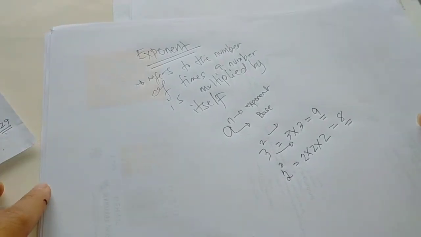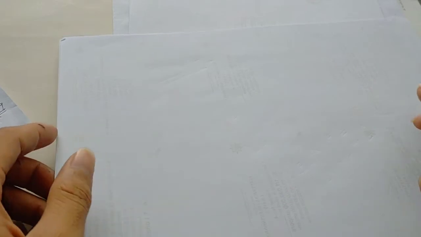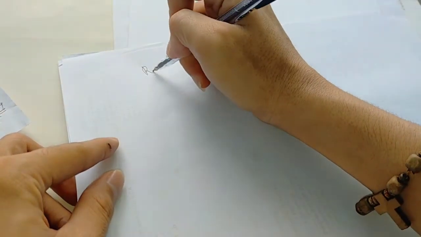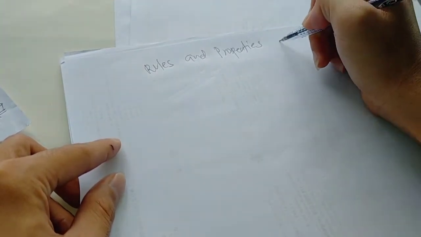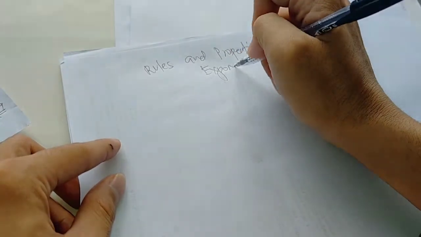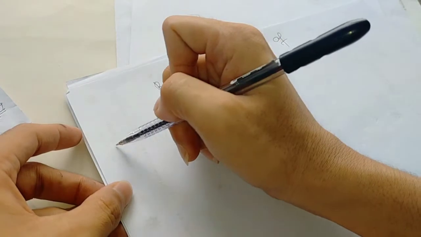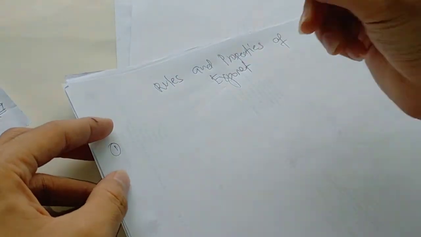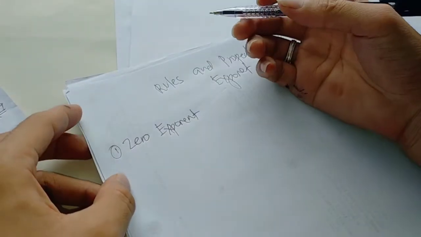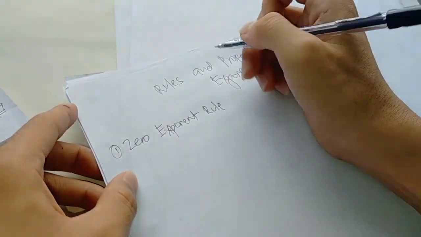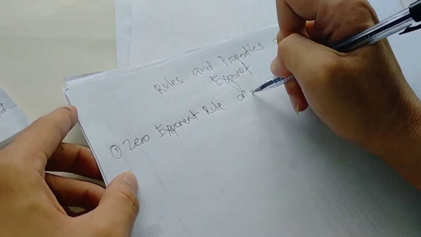Okay, let's have the properties and rules of exponent. So we have a lot of rules and properties, but I will just talk about the basic ones. Let's have number 1. The basic one, which is zero exponent. So in zero exponent rule, if a raised to 0, that is equal to 1.